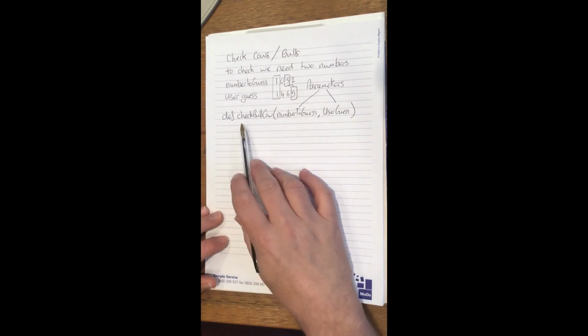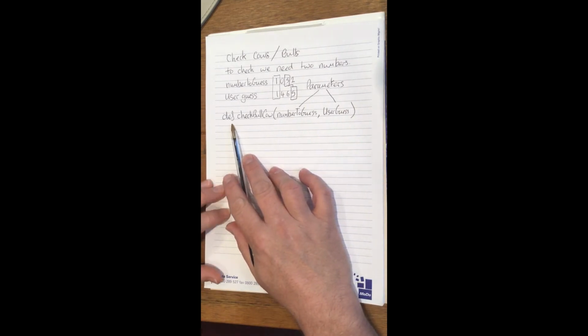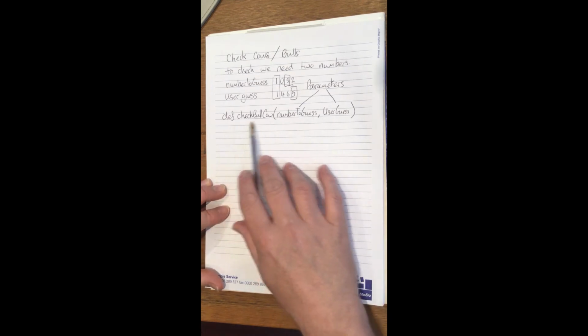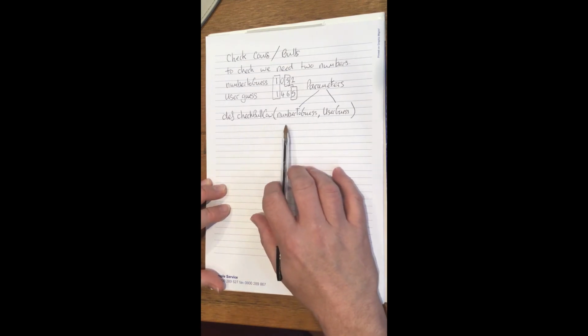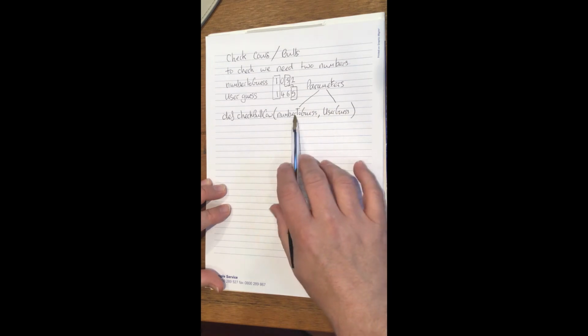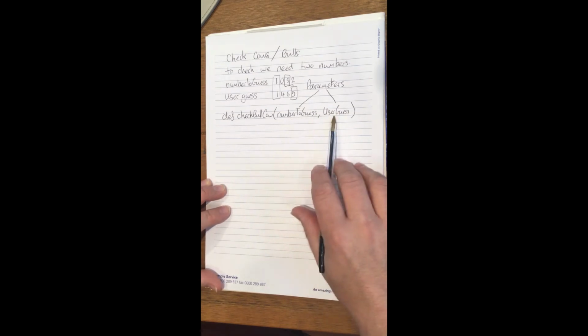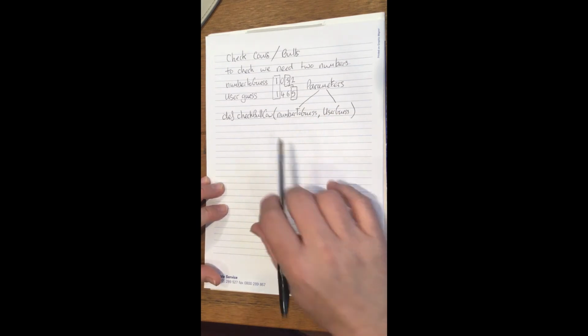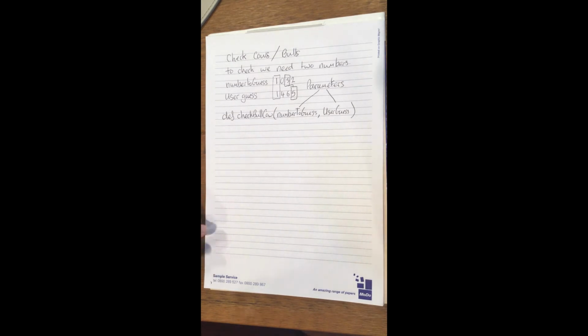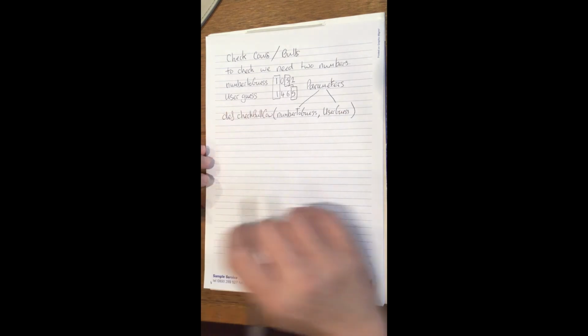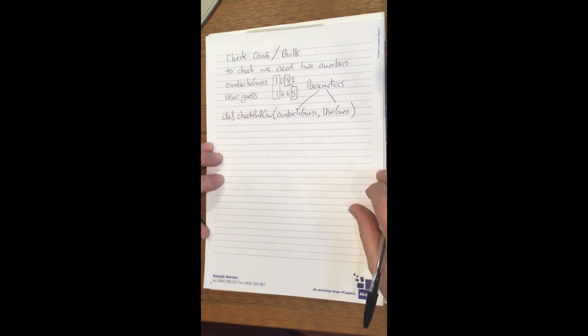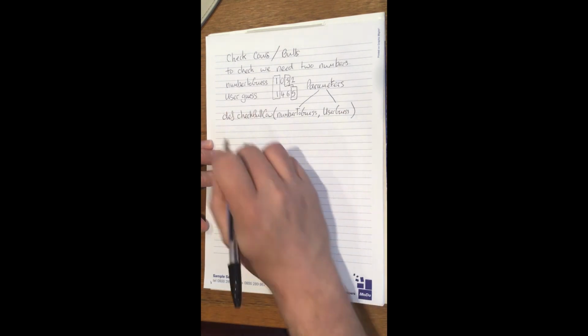So if we were to program this as a definition, then we might call it something like check bull and cow. We need to send it the parameters, the number to guess and the user guess, because they're the things that we need to check. There are various ways of doing it, but you could think about creating these as lists.